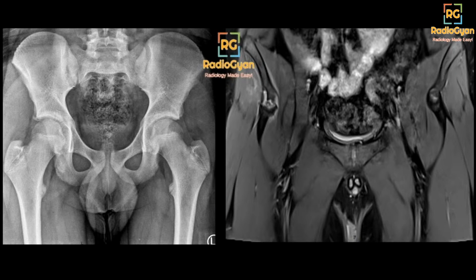So this is an AP radiograph of the pelvis, and as you see, it's in a pediatric or adolescent patient, and this is a coronal water sensitive sequence for the same.